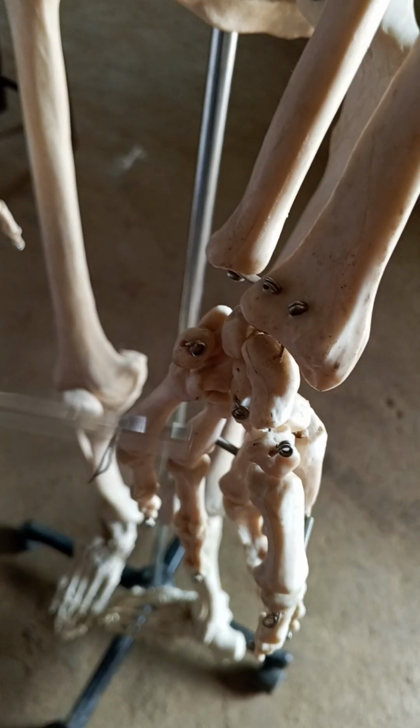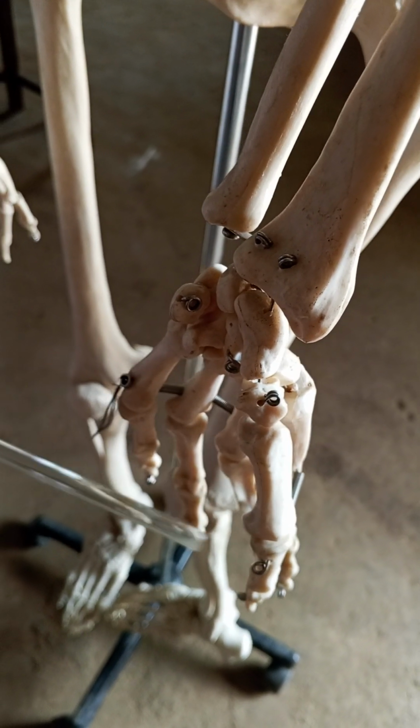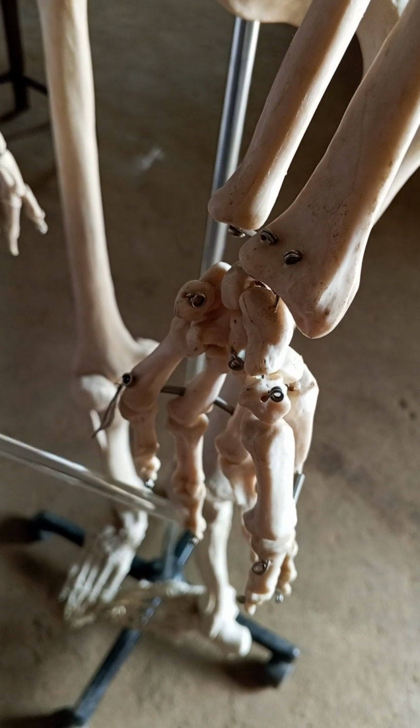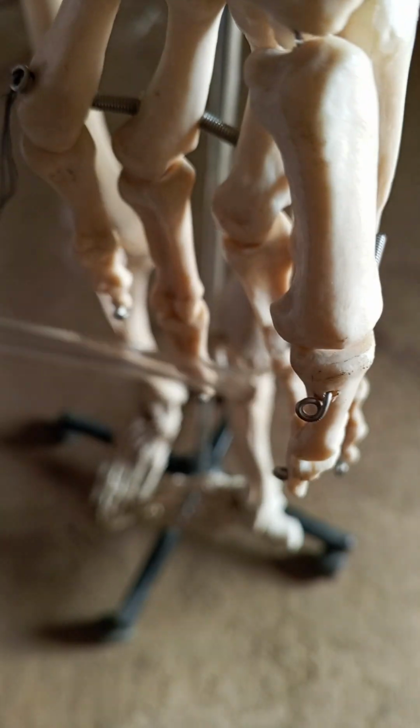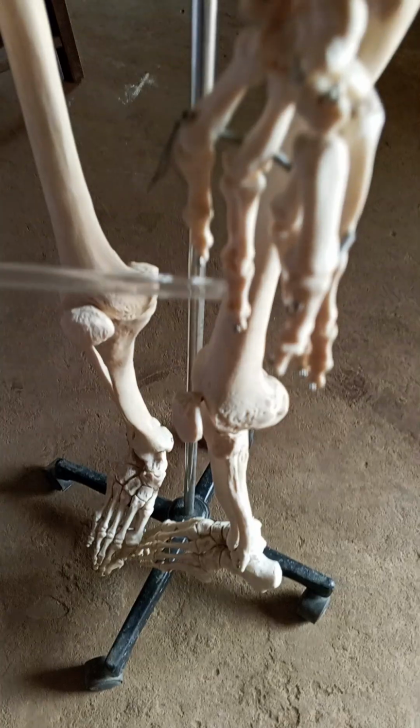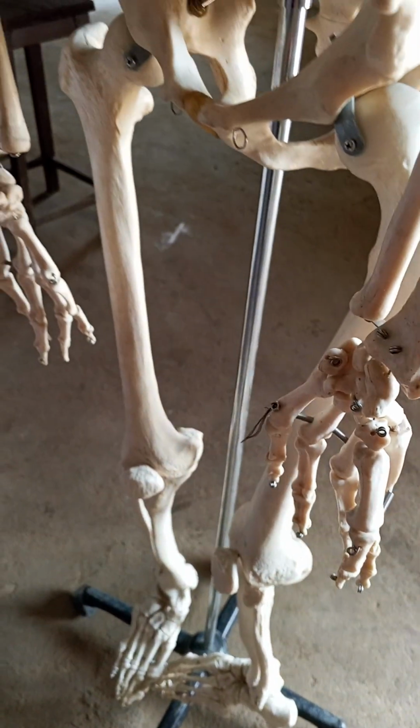1, 2, 3, 4, 5. These now are the phalanges, okay? This ends in nails, while it can end in claws on other wild animals like a hawk and so on.